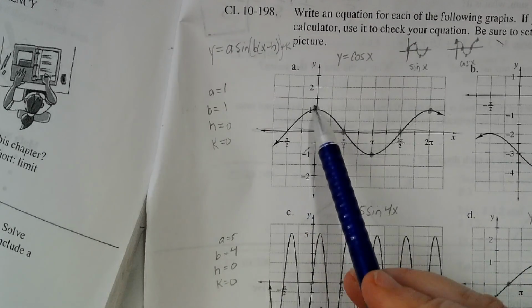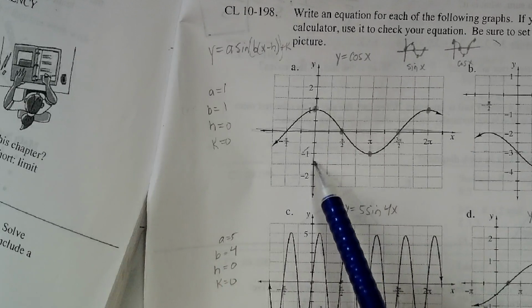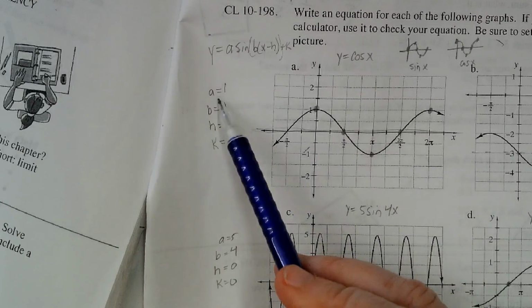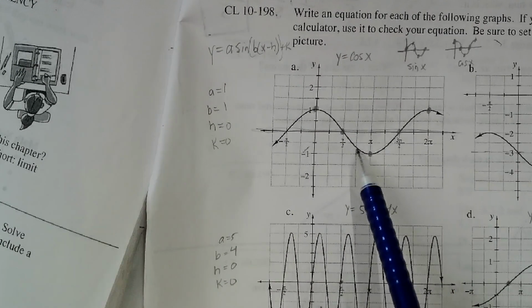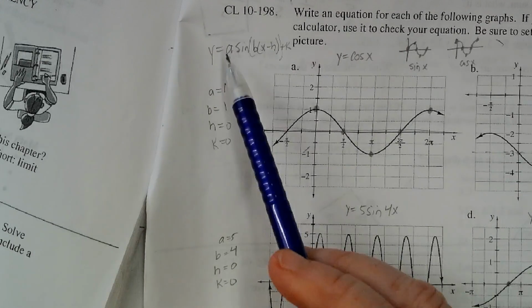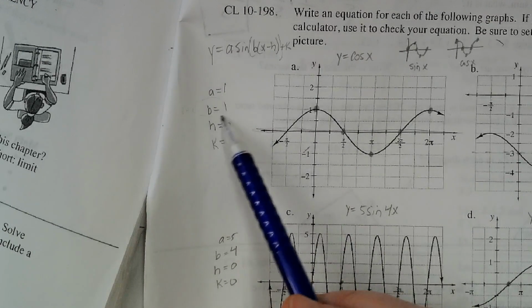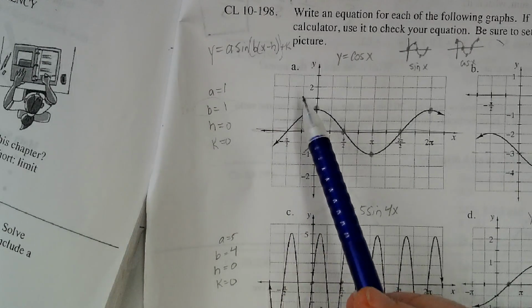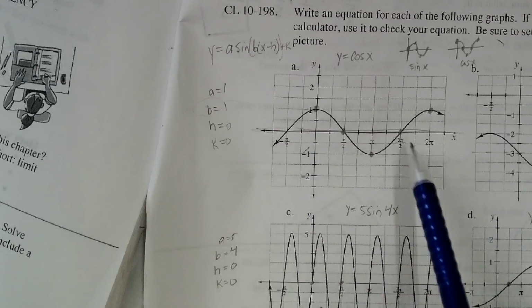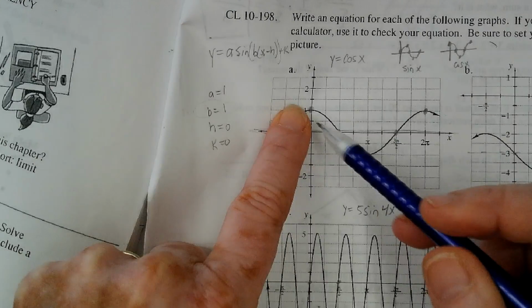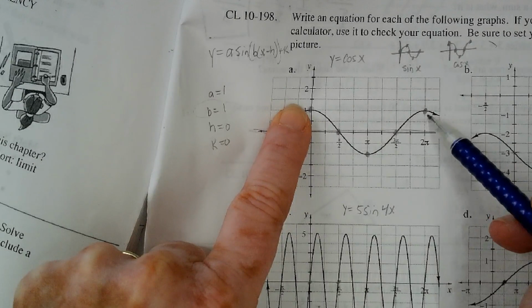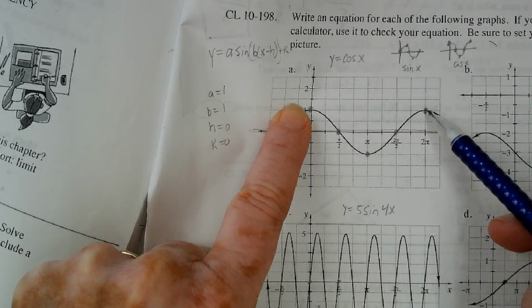And then I look and see how far it goes up and how far it goes down. It goes up and down by 1, so that's the amplitude. So for this one, I'm going to use 1 as my amplitude. B, I have to do a little math with B, unless the period is 2 pi. Actually, this period is 2 pi, because that's the beginning and that's the end, and see how that's from 0 to 2 pi, that's 2 pi.